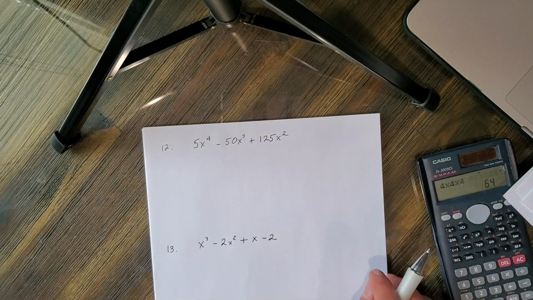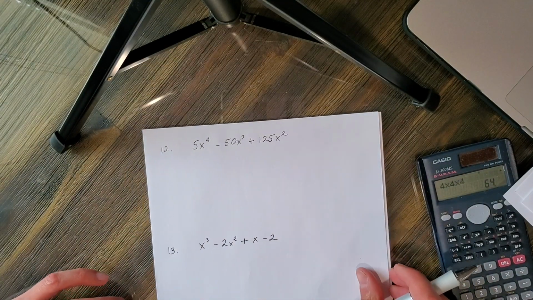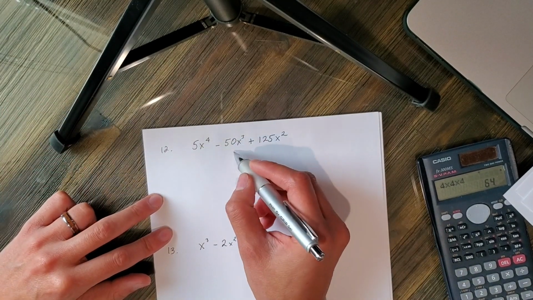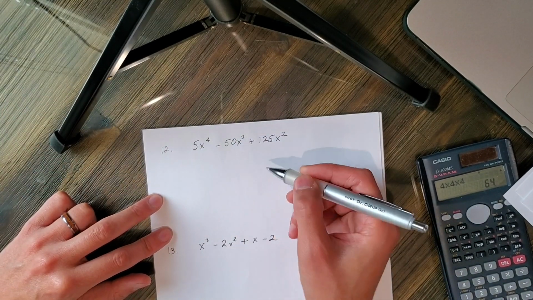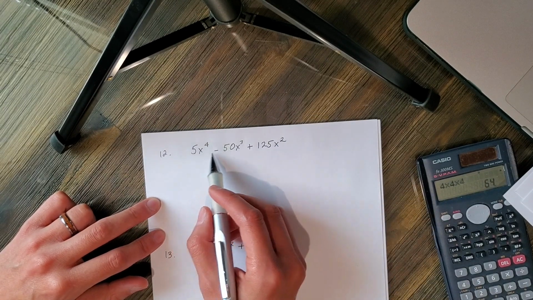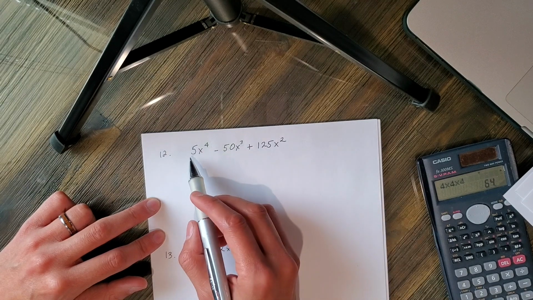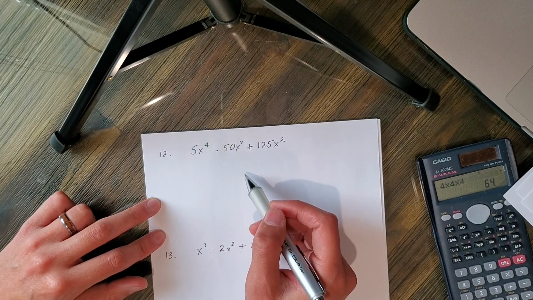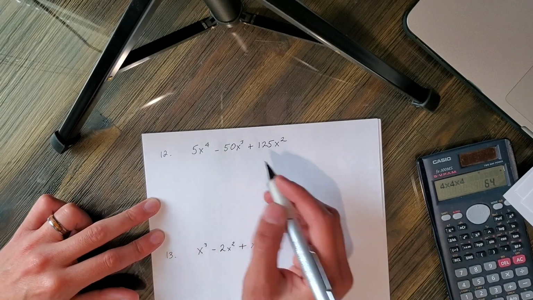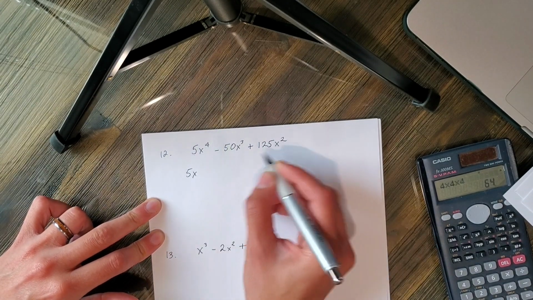All right. 3 more to go. And this is the last one here, okay? So 5x to the 4th minus 50x cubed plus 125x squared. Again, we're factoring here. First thing I notice is they all have an x, and they are all divisible by 5 because they end in 5 or 0. Okay? So that means I can factor out a 5x squared.